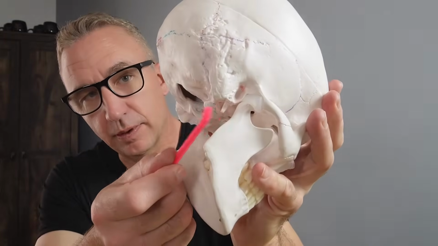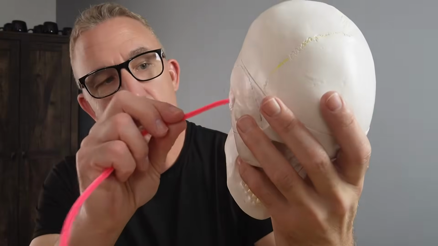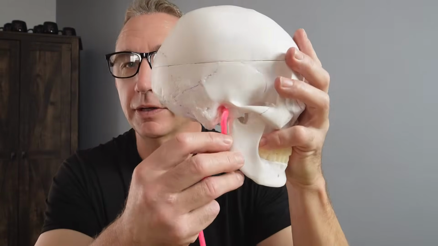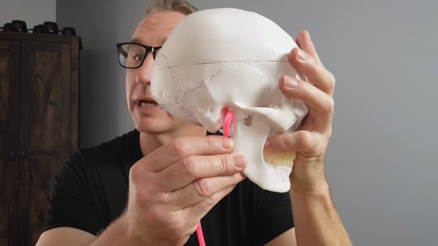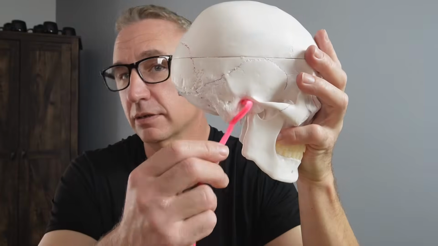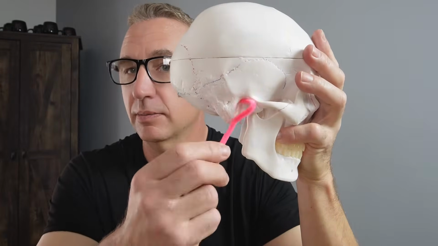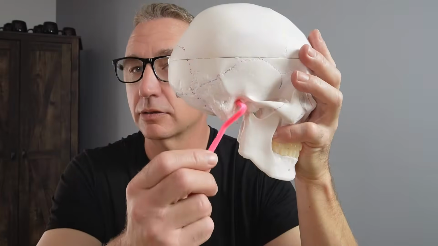So, styloid process, mastoid process, and where I can pick my ear and put my hole in the ear where the sound travels in. So when I hear things, this is the external acoustic meatus, also called the external auditory canal.